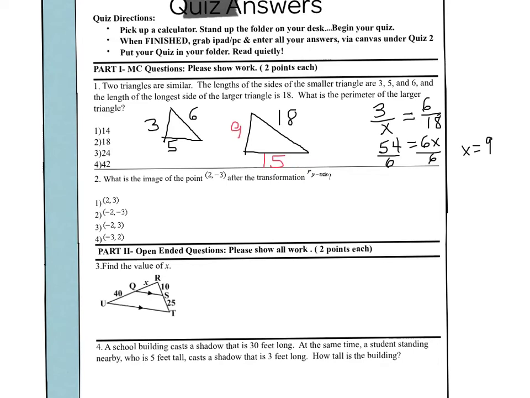So, what I did is I took 6 and 18, and I set up a ratio, and I said they equal to 3 over x. Now, I'm circling the 9 because that originally was x. We didn't know what it was. When you cross multiply, you get 9. And you can see easily that 6 times 3 is 18, and 3 times 3 is 9. So if you multiply 5 by 3, you'll get 15, and those are the 3 lengths of the 3 sides. Now add them up. That clearly gives you 42, so the answer was 4.